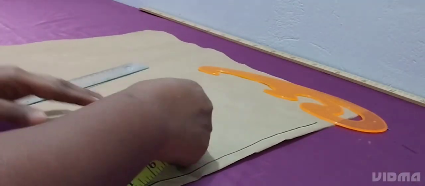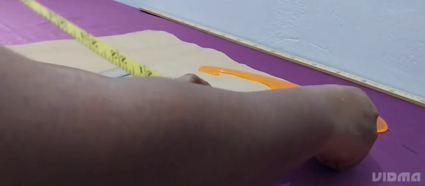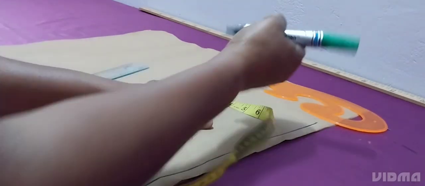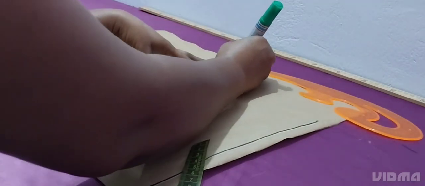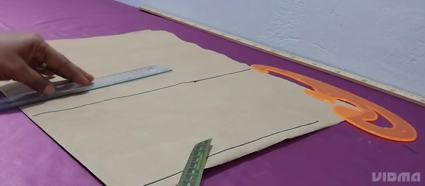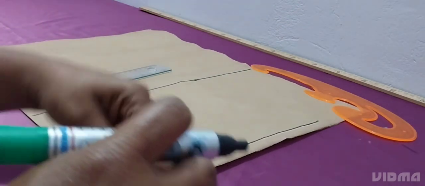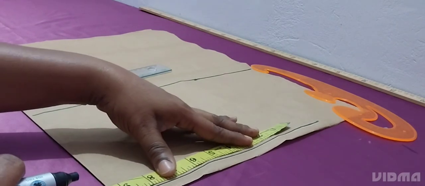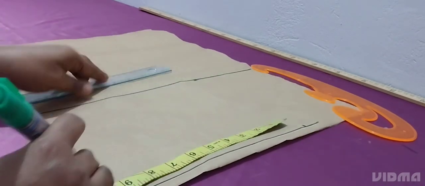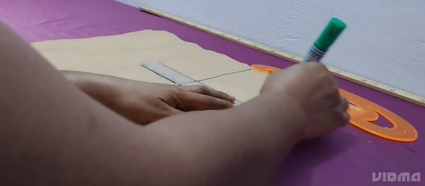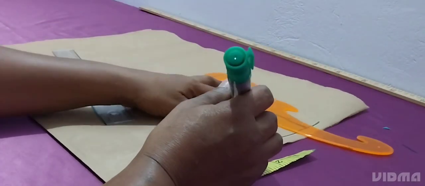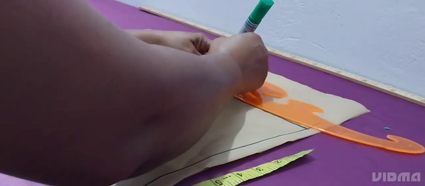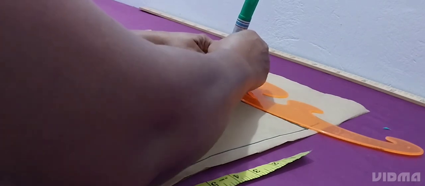So I'll measure from the shoulder to my bust point. Chest line, sorry, that's my chest line. Then I'll measure from the shoulder to my chest line, which is 8 inches. From shoulder to nipple is 12 inches. From shoulder to underbust is 15.5. From shoulder to waist is 19 inches. So I'm connecting my shoulder to chest line, 8 inches, and I've given it a curve at the armhole.